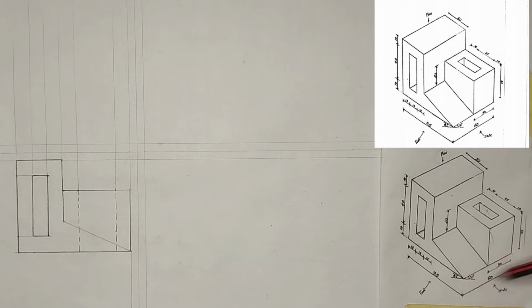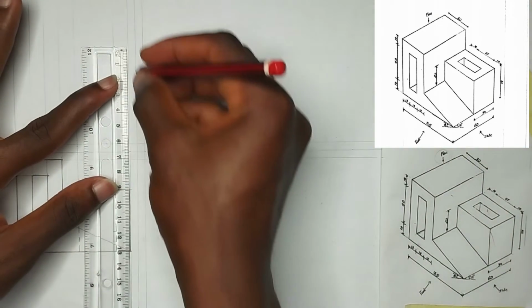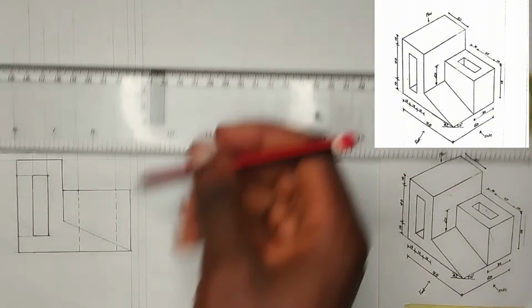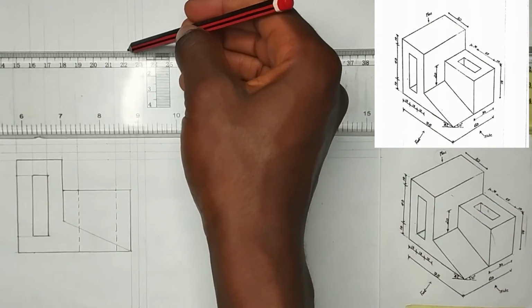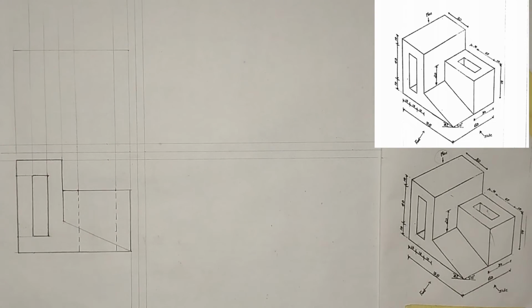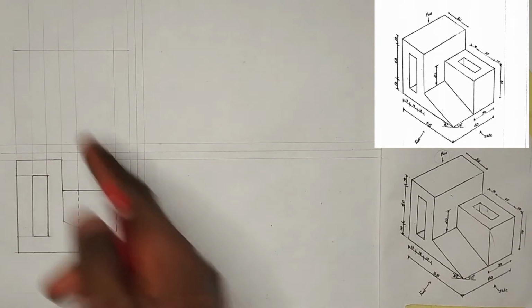So the length is what? 60. The total length is 60. So I'm going to pick my ruler and mark 60 millimeter here, like this is 60 millimeter. Okay, so at that point of 60 millimeter, I'm going to draw a straight thin line in this manner, like this. Okay, so now we have gotten all the lines.